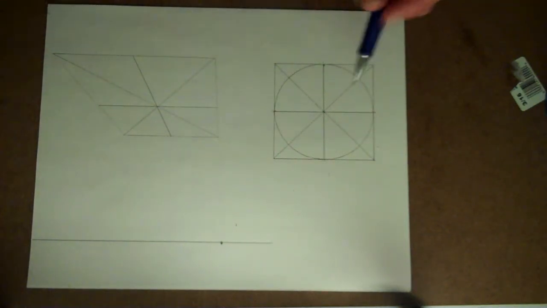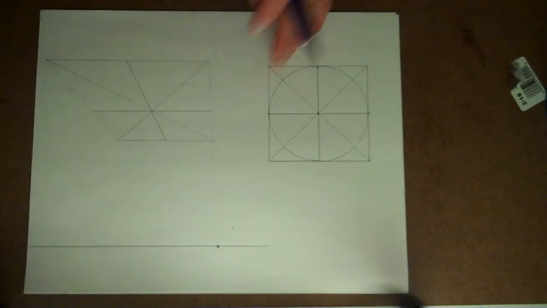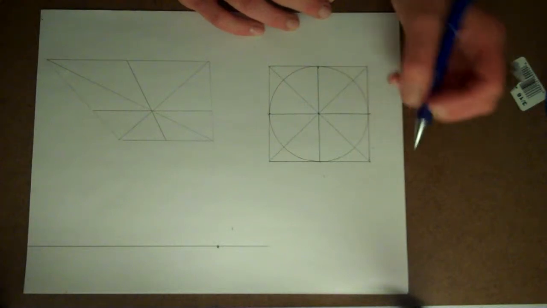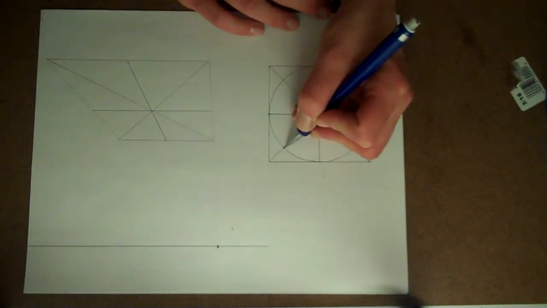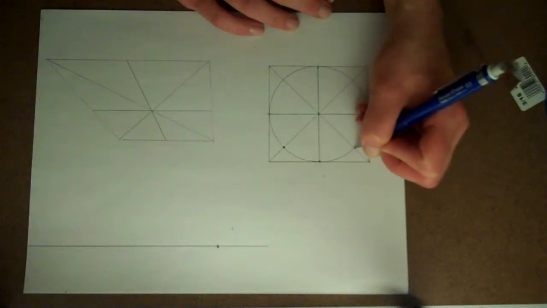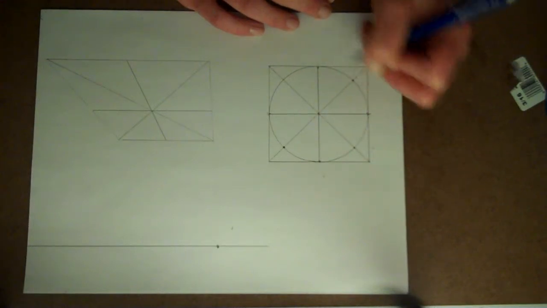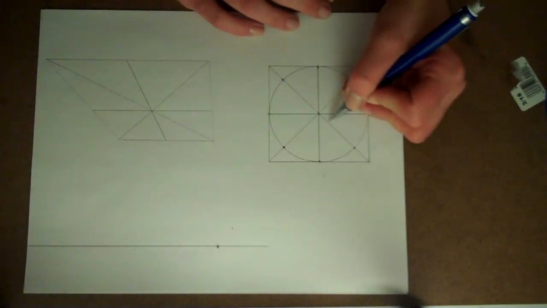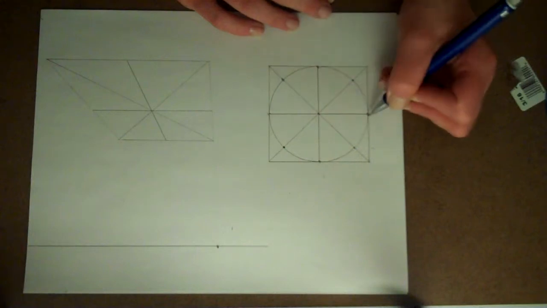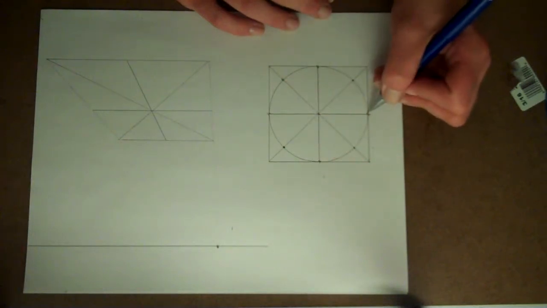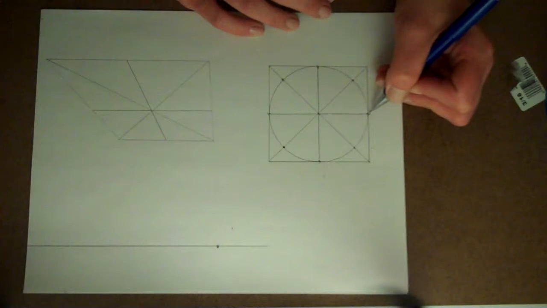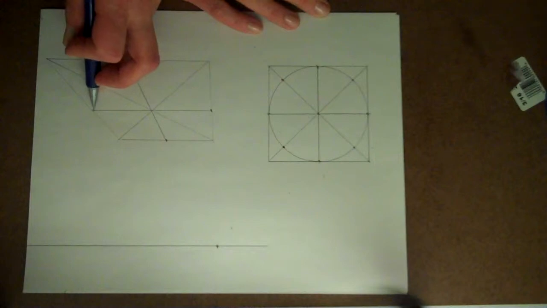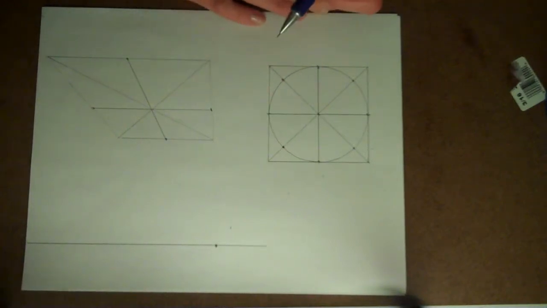So now I have a pattern on my square in perspective that matches the pattern on this square just shown normally. So I'm going to look at this and sort of plot out where the circle seems to touch this pattern that I've drawn. If we look at these four spots here, that's where the circle touches the square sides. And that would be here, here, here, and here in perspective.